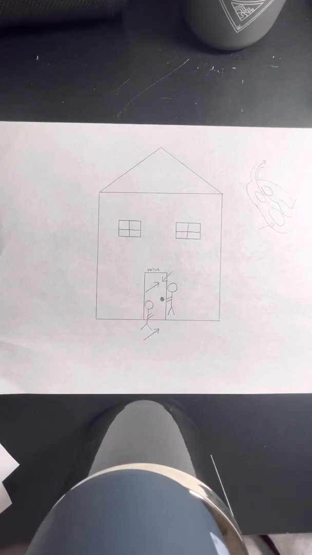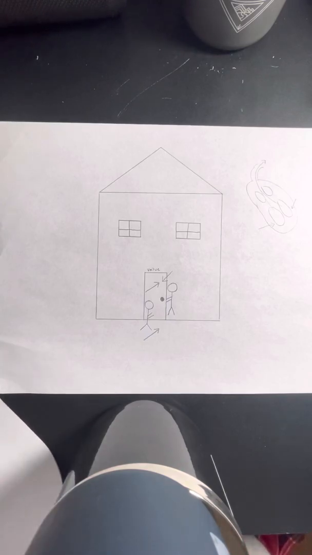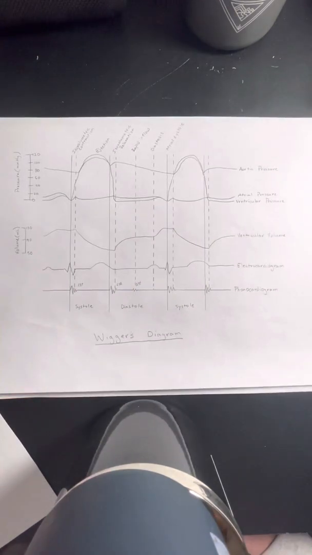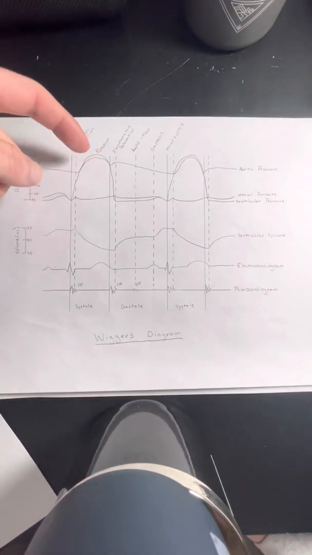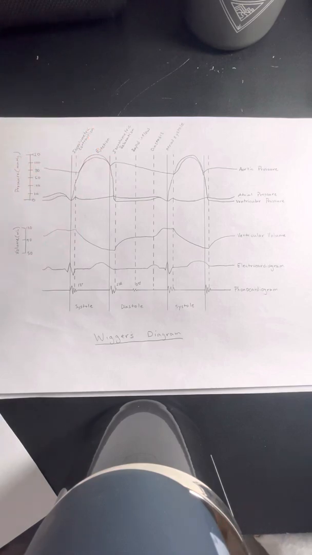We see this on the Wiggers diagram where the aortic valve builds up a lot of pressure and opens. Since the pressure in the ventricle exceeds that of the aorta, the valve opens. As you can see in the ejection phase right up here, the blood is going out through the aorta since the pressure is so high.